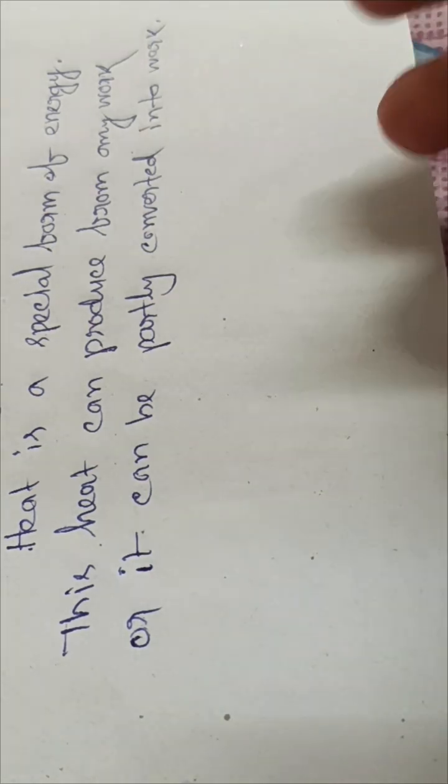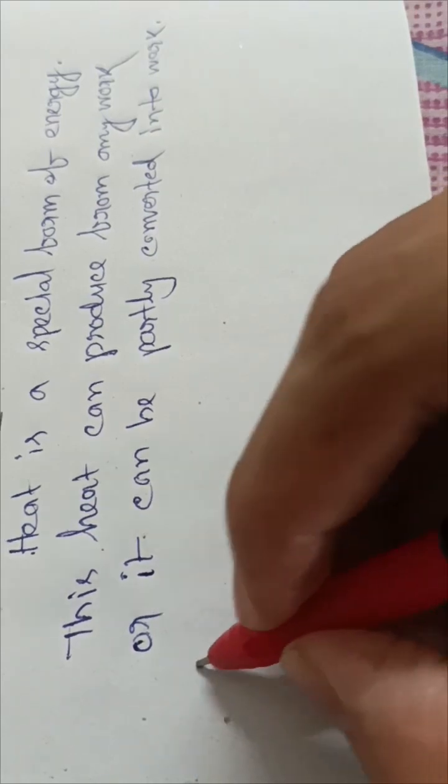Again, all other forms of energy can easily be converted into heat energy. This term we should know.